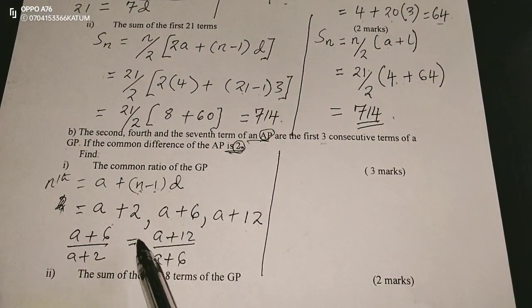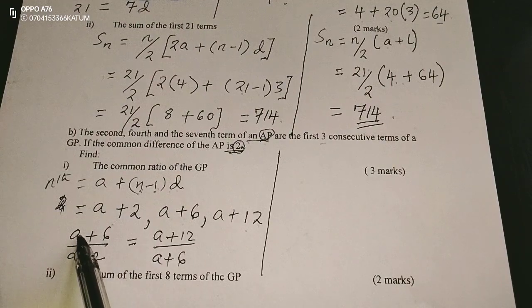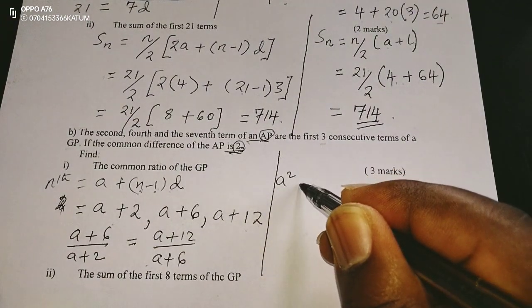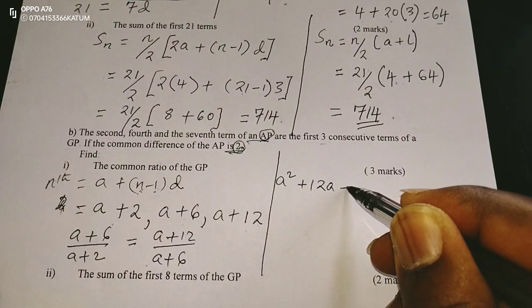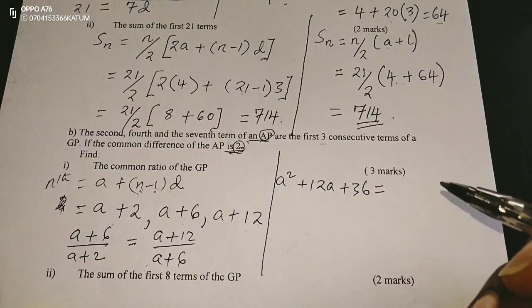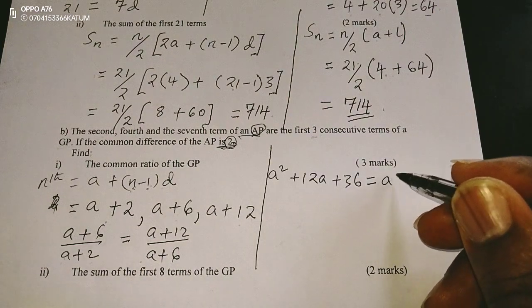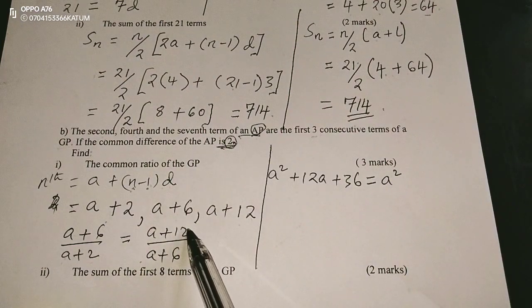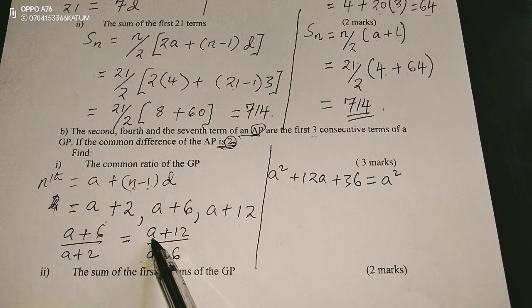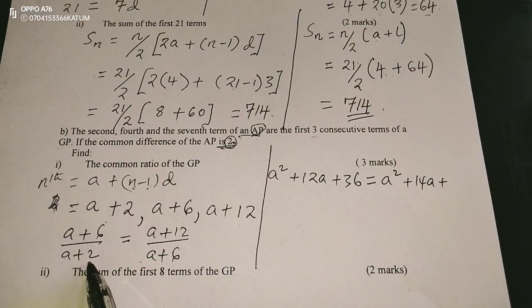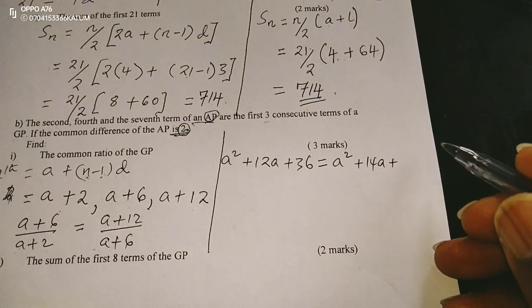So I'm going to carry out a cross multiplication whereby A plus 6 will be multiplied by A plus 6. That makes it A squared plus 12A plus 36 equals, on the other side, I multiply 2 plus A with 2 plus 12. So I multiply A with everything to get A squared, then A times 12 to get 12A, and I multiply 2 by A to get 2A. So 12A and 2A give us 14A, then plus 2 by 12, which gives us 24.